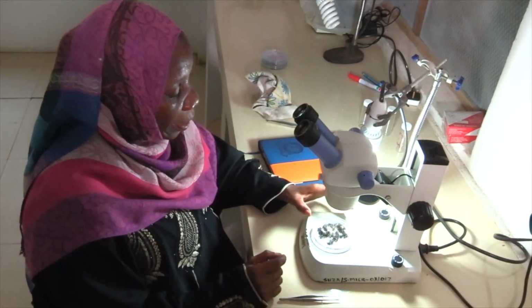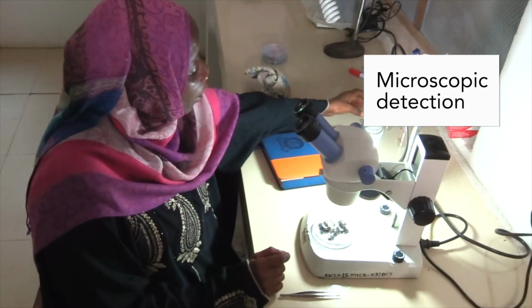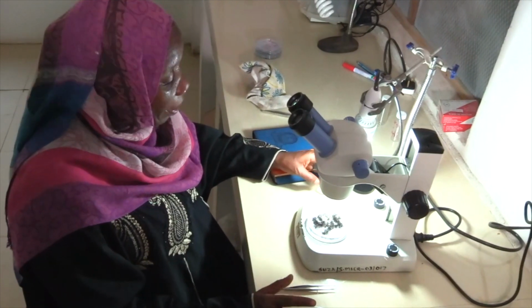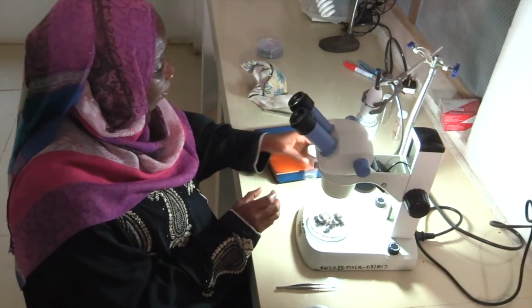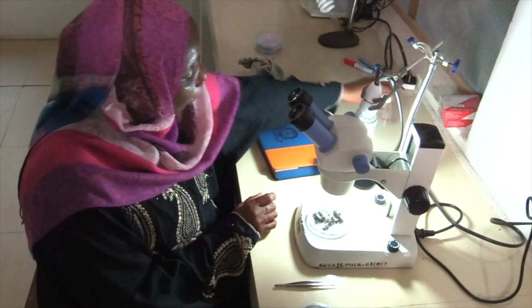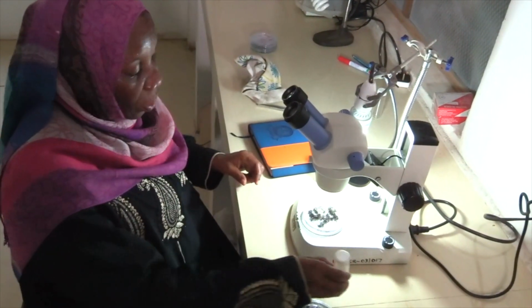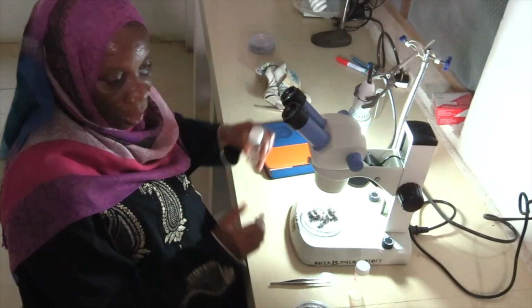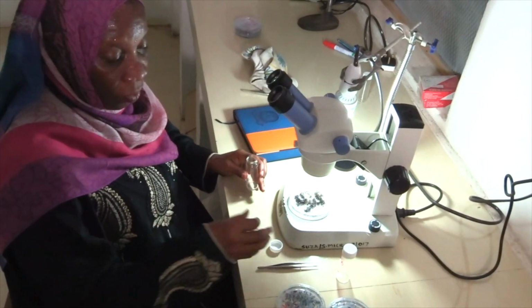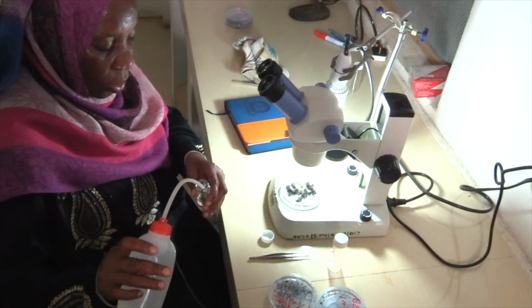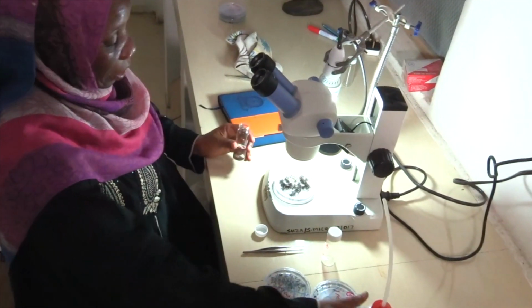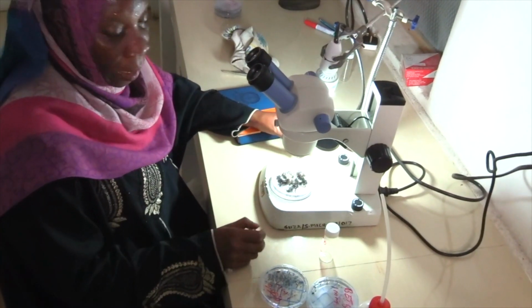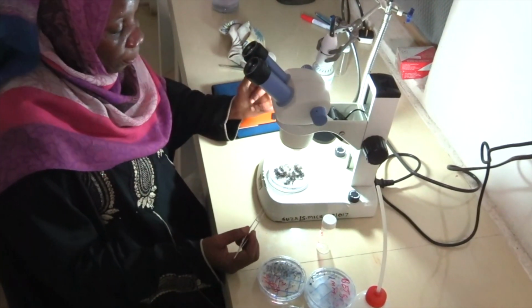Now we start with the microscopic detection. As you know, we have 2 samples. This is 1 millimeter, and we should have a 1 millimeter vial. This is 0.3, and we should have a 0.3 vial. Also, we put in some fresh water, not full, just half is enough. Then we start to find whether they are plastic or possible plastic.